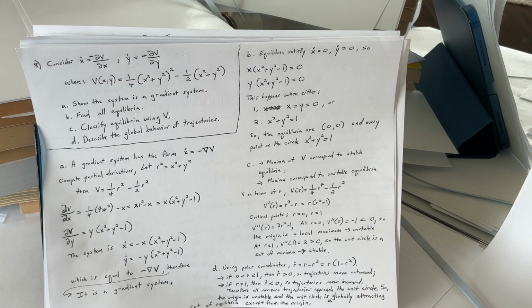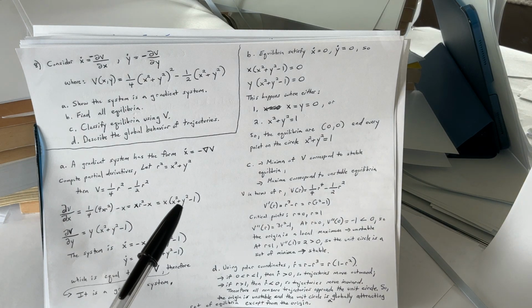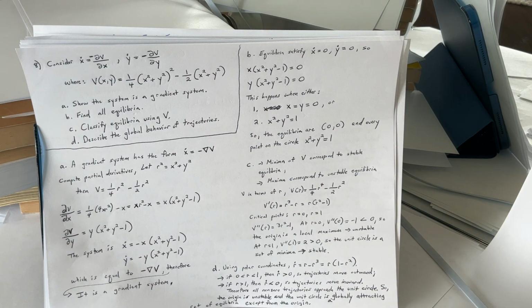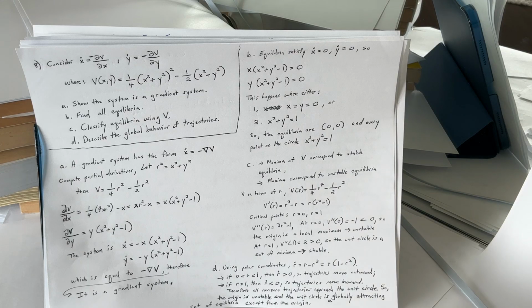So we could say in this situation, dv dx equals 1/4 times 4x r squared minus x. And we're going to wind up with x times the quantity x squared plus y squared minus 1. dv dy is going to be y times the quantity x squared plus y squared minus 1.